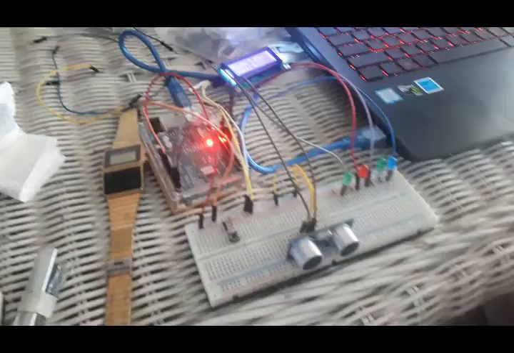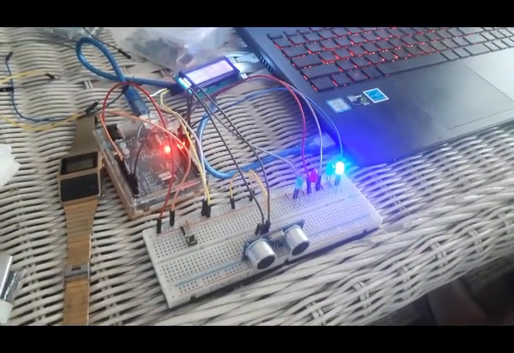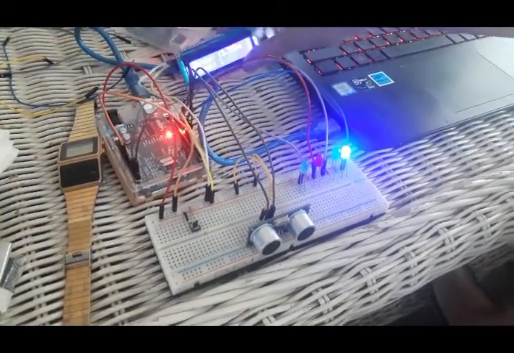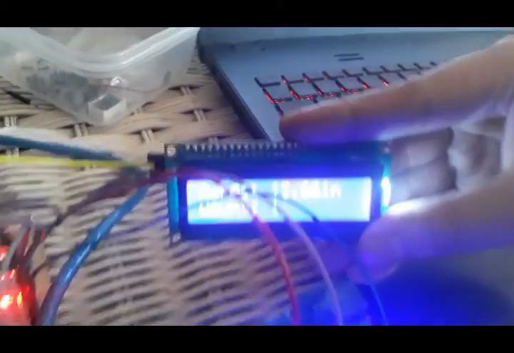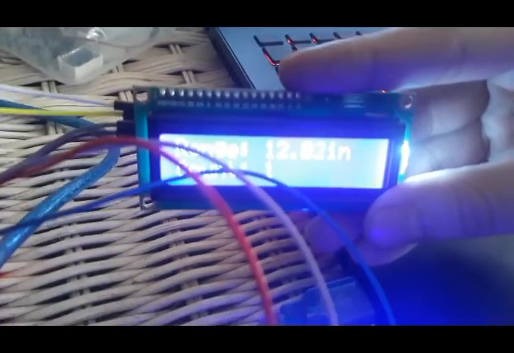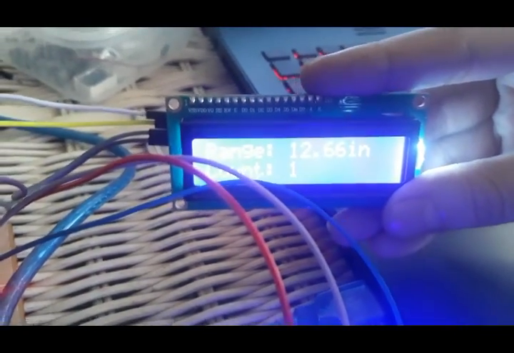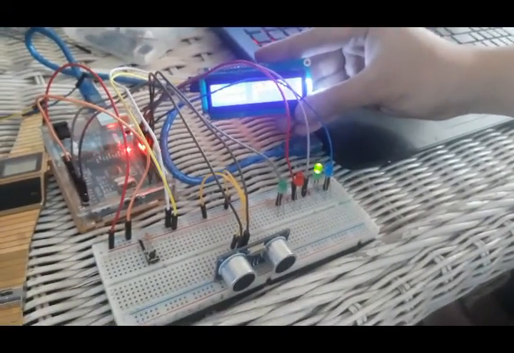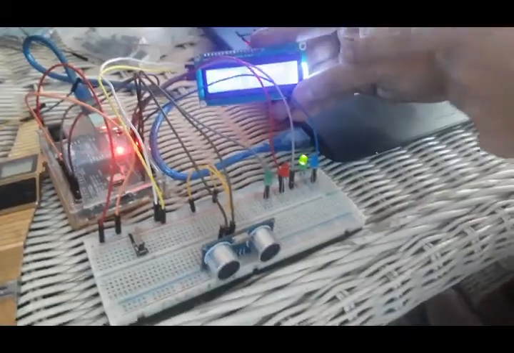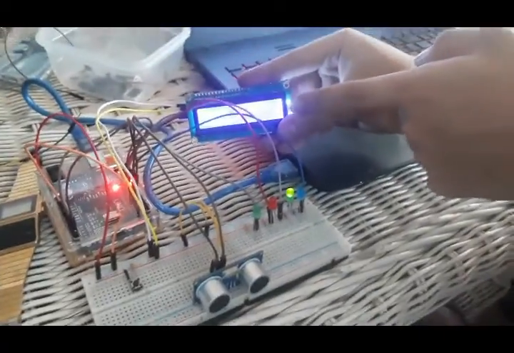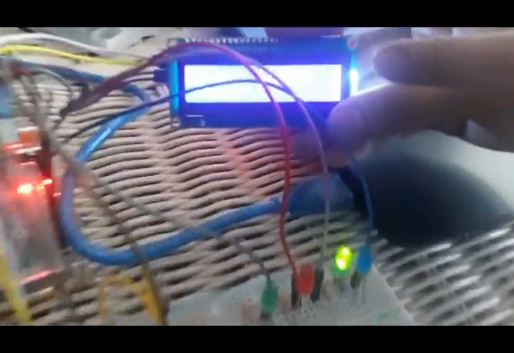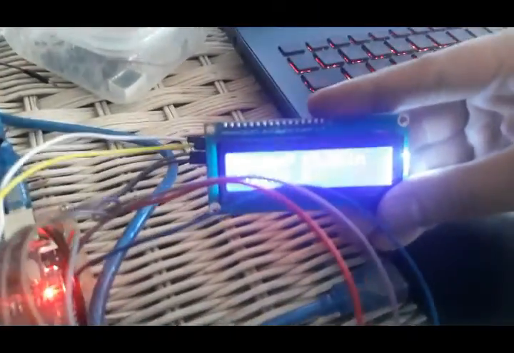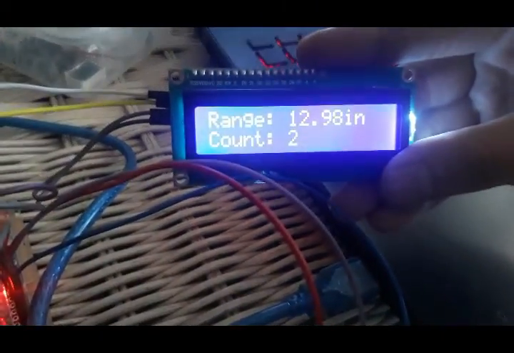count number 1. Then count number 2. And count number 3.